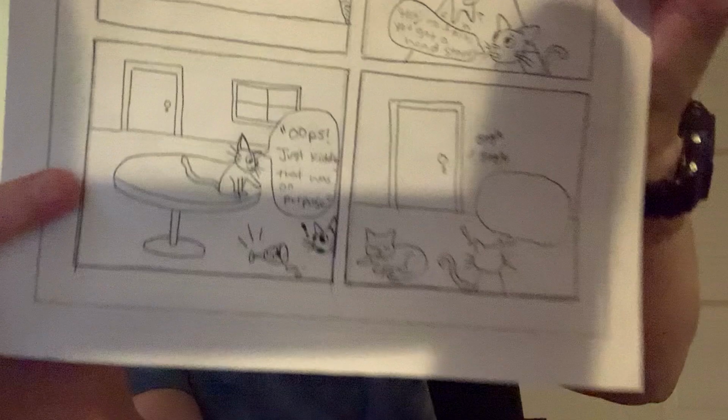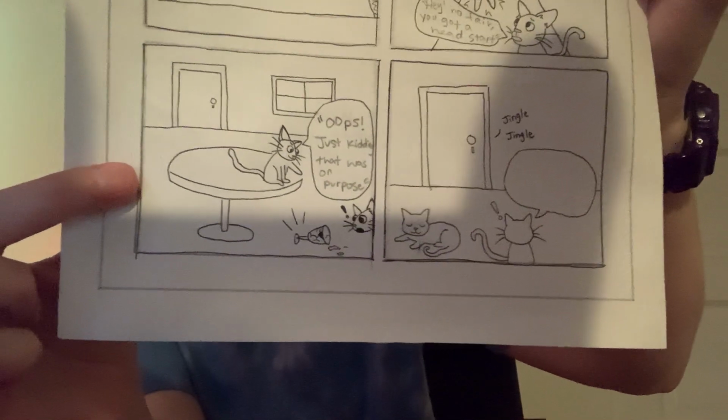So our naughty kitty goes, "Oops." And then, "Just kidding. That was on purpose." And the second cat looks very worried, like maybe he thinks they'll both get in trouble for it. So, oops, just kidding, that was on purpose. It's not really surprised, not really saying oops, just being silly.